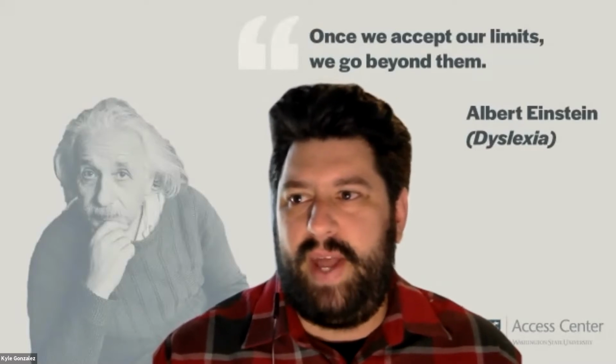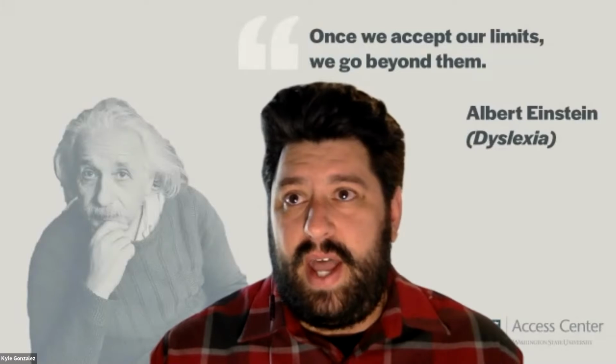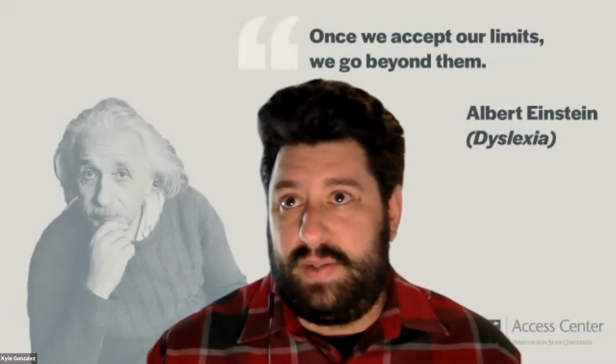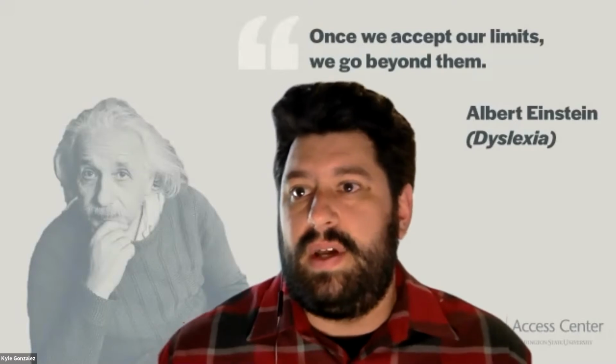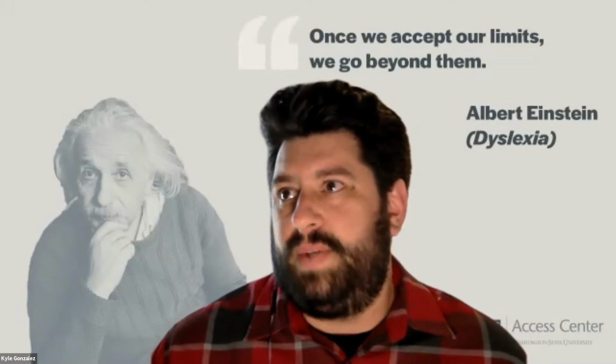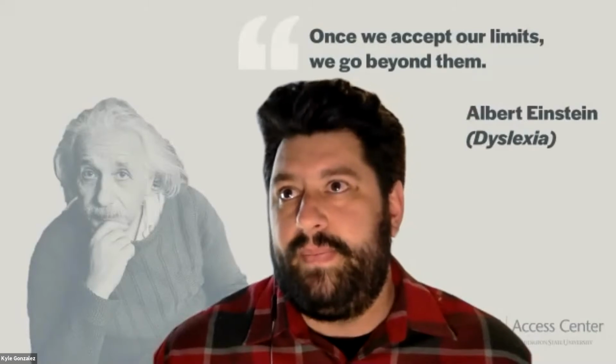I have a red and gray plaid shirt and a background with Albert Einstein, who is a person who was diagnosed with dyslexia, with a quote that reads, "Once we accept our limits, we go beyond them."